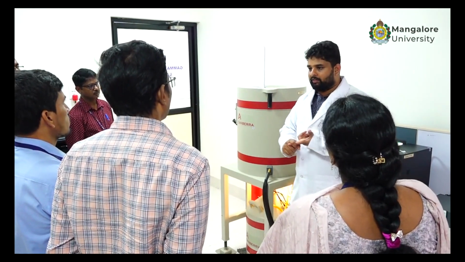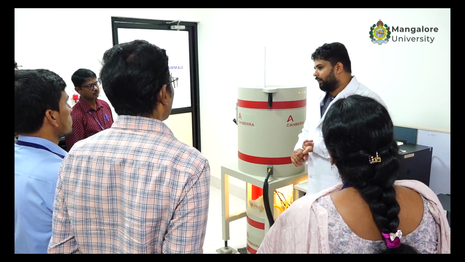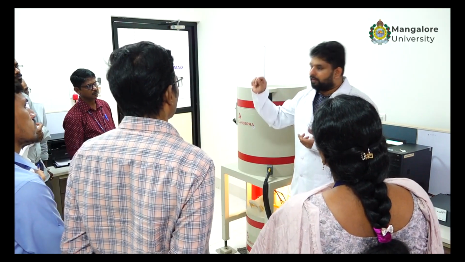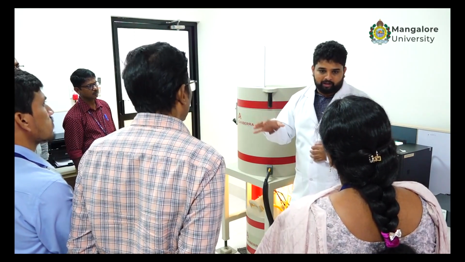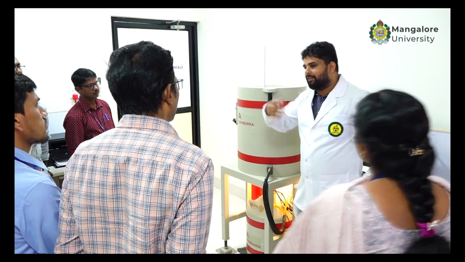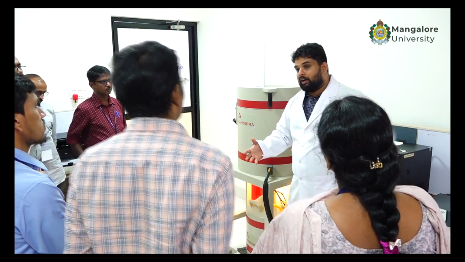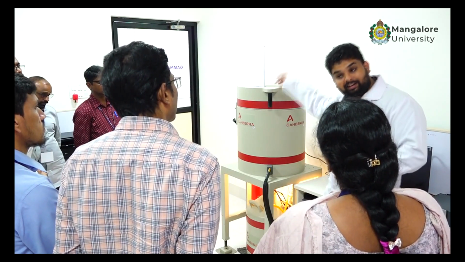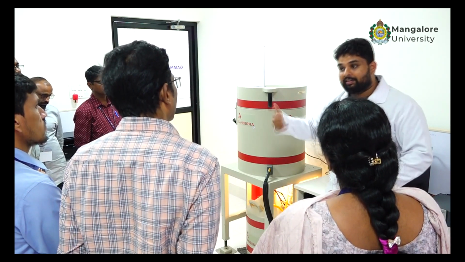The background correction. Whatever the detection, let us say alpha, beta or gamma, background correction is a must. So what is background? Background is the radiation level that is already present in the air. But when it comes to the detector, how much of this background gets inside the detector so that it is detectable.